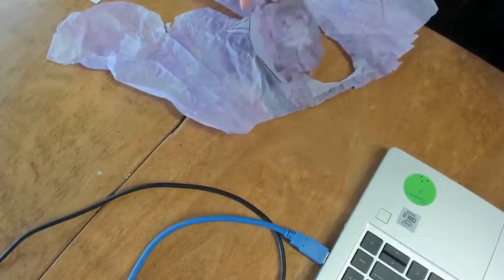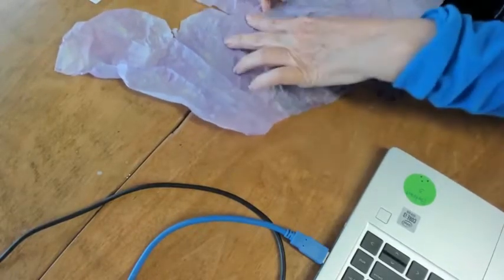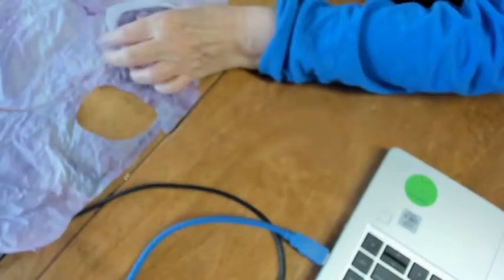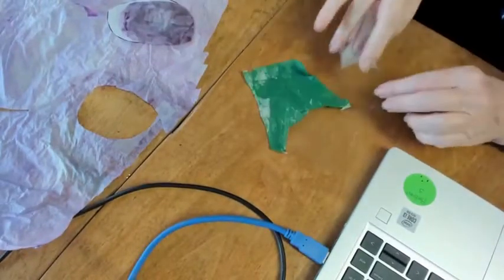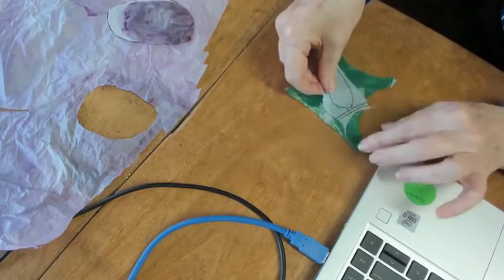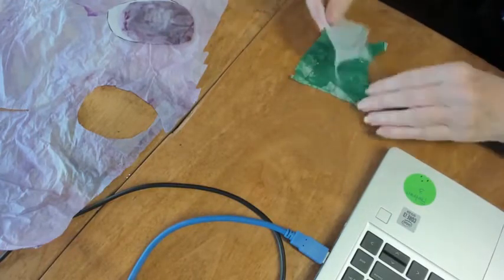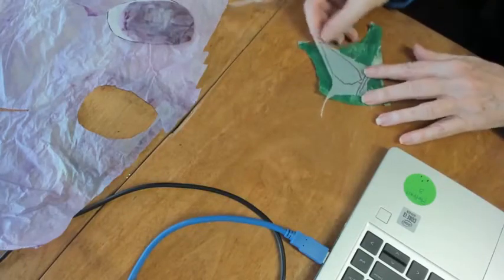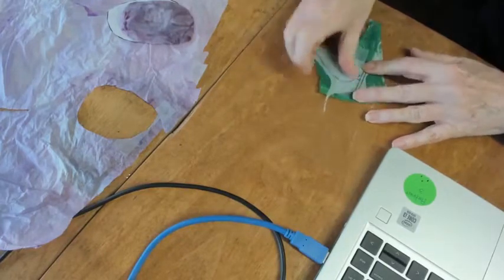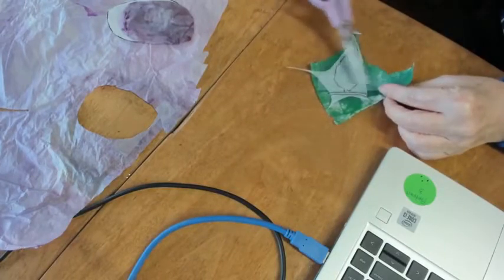So now I'm going to do the green. And because the tape is removable, you just take this right off. And I have a little bit of green paper here. So I put the removable tape, I stuck it right on there.